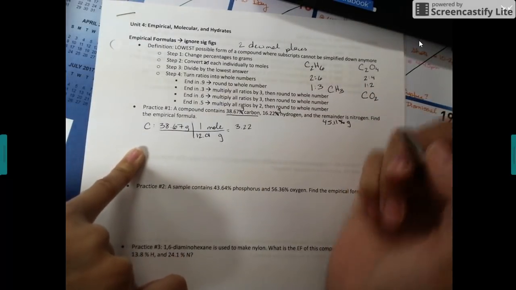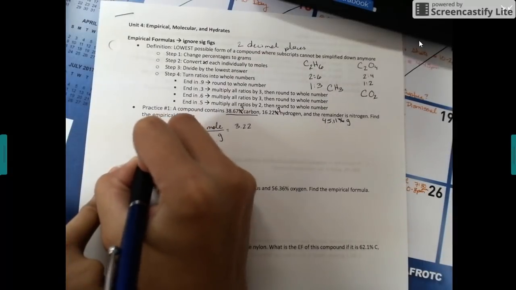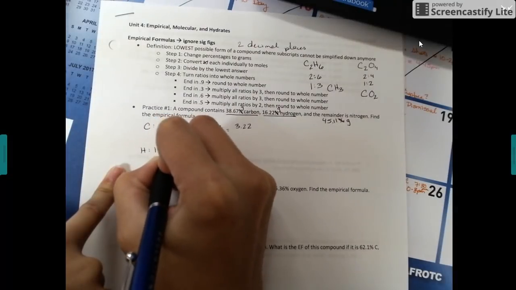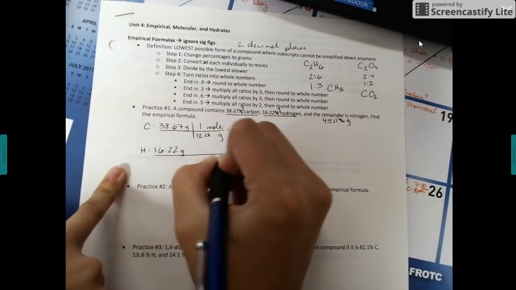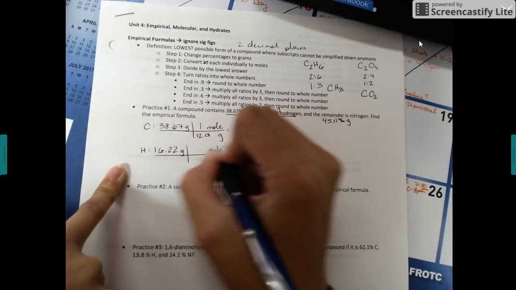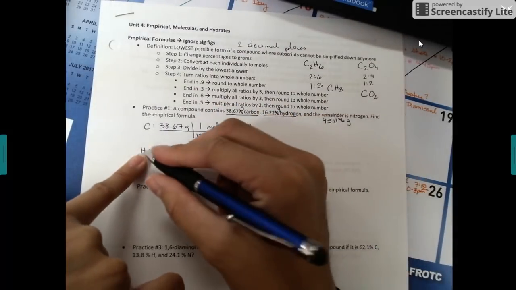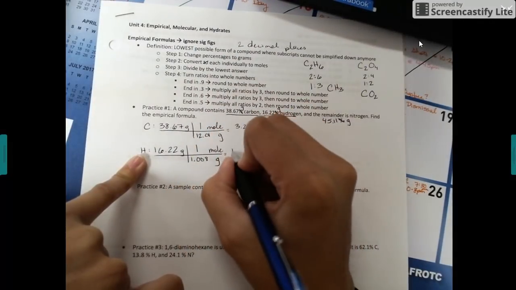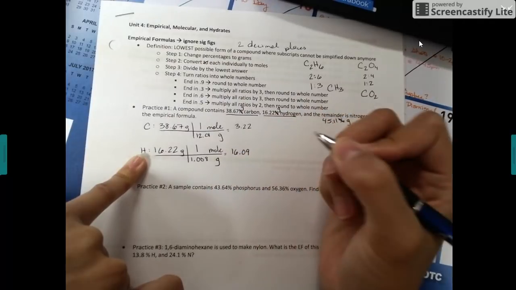Now for hydrogen, 16.22% hydrogen, so 16.22 grams. Grams cancel out, moles at the top, 1 mole. Grams of hydrogen, which is 1.008. Answer here is 16.09.